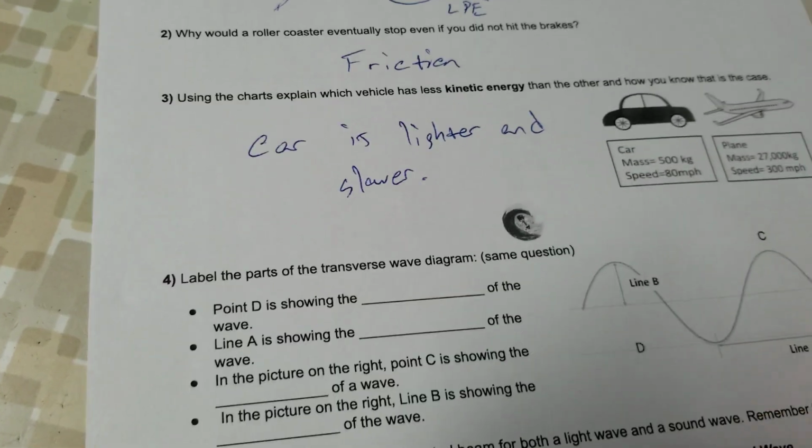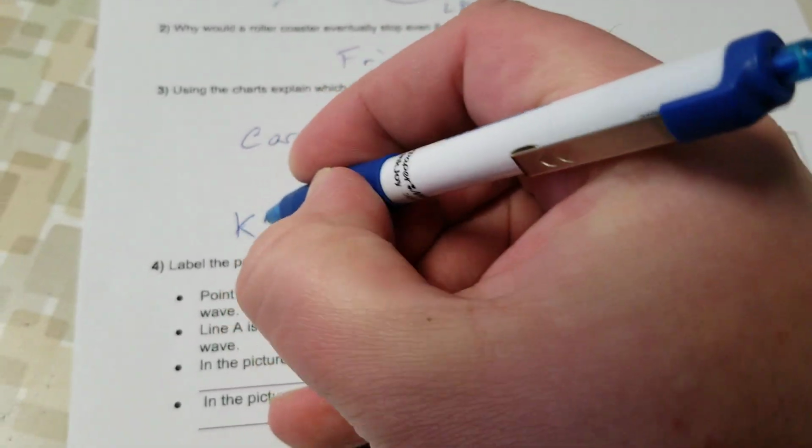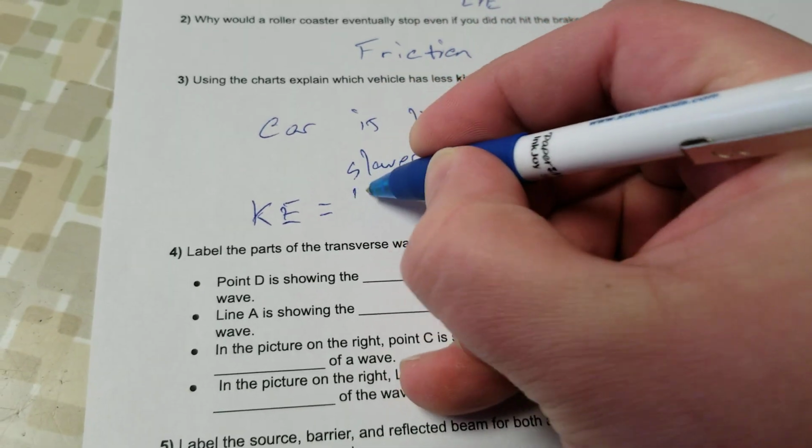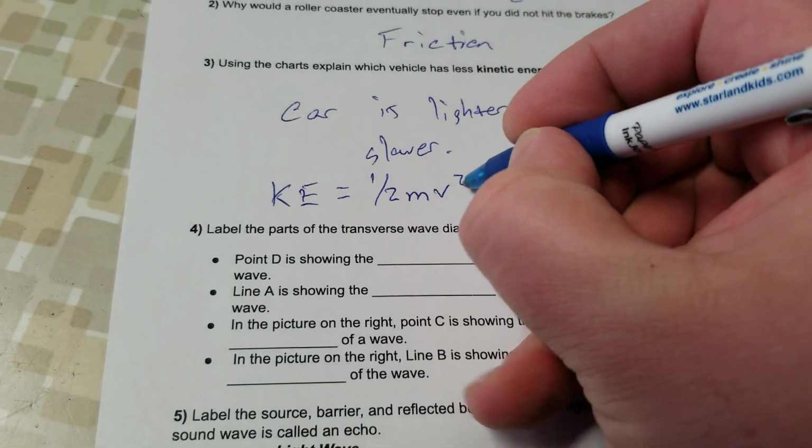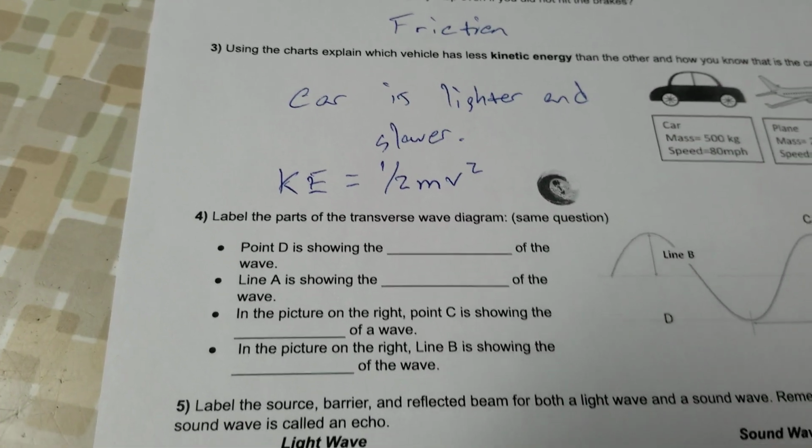On the SLO, it asks you to actually explain using the formula. So it's going to be KE equals 1/2 the mass times velocity squared. So you're going to want to know that formula.